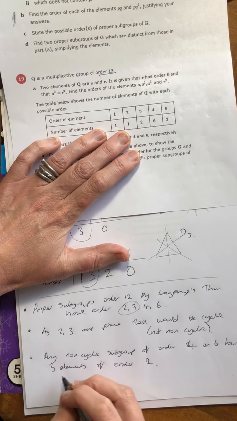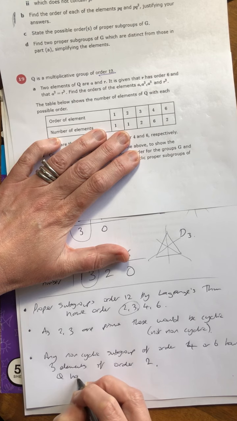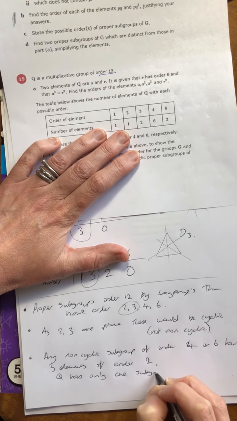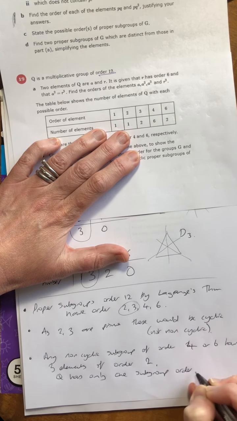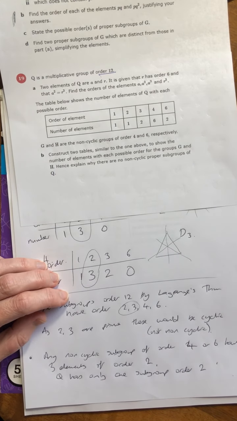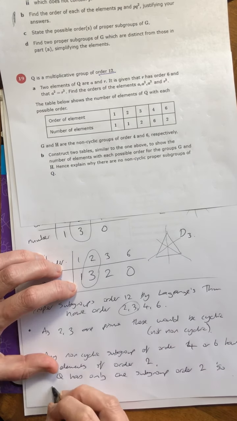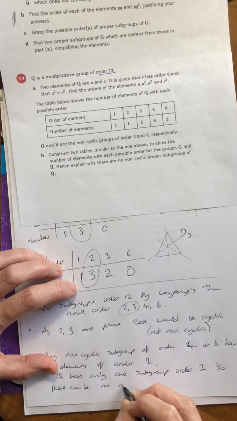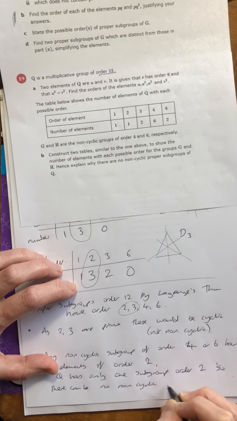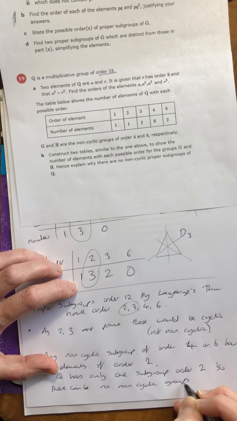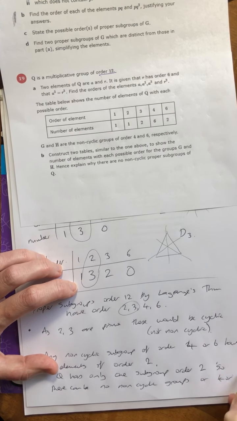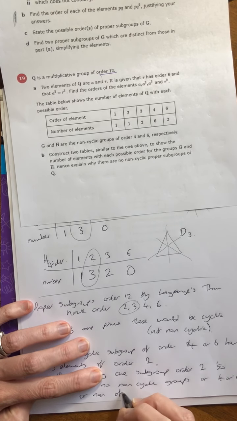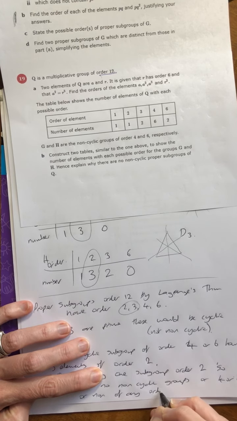Our group here, what is it? Q has only one subgroup of order 2. So there can be no non-cyclic groups of order 4 or 6, or none of any order.